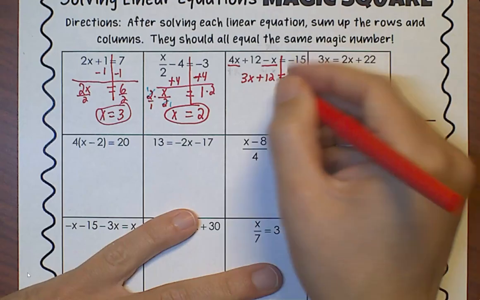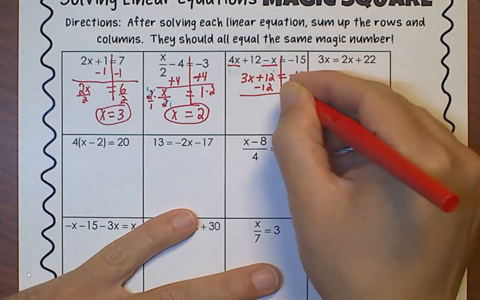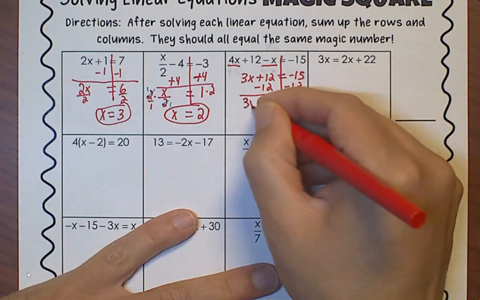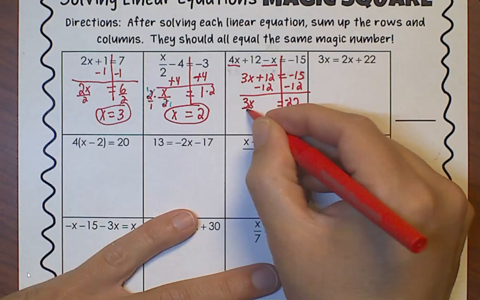Okay, once you get it to one variable term and one number term, now you can solve it. What undoes multiplying? Dividing.